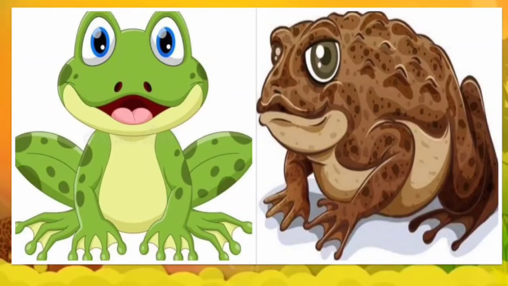Both frogs and toads swim when they are in water. They use their webbed feet to swim in the water.